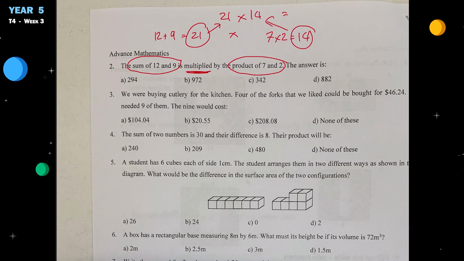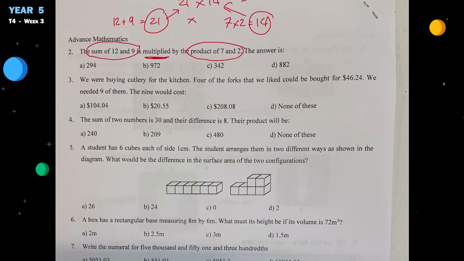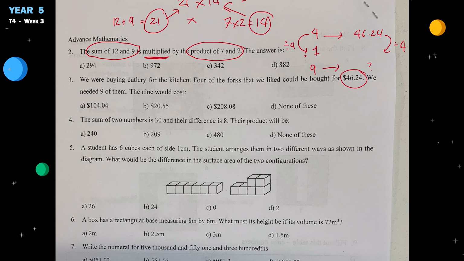Question 3. We are buying cutlery for the kitchen. 4 of the forks that we like could be bought for $46.24. We need 9 of them. How much would 9 cost? That's the question. So let's go to 1 first. How much for 1 fork? From 4 to 1, we divide by 4. So we divide this by 4 and get a number. And then from 1 to 9, just multiply by 9. You multiply that by 9 and get the answer there.